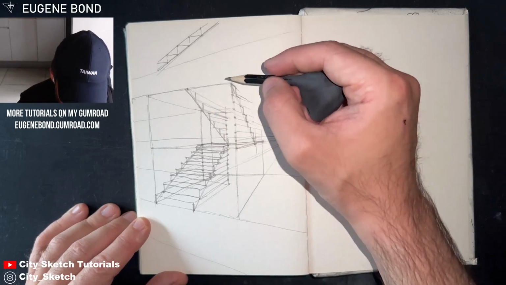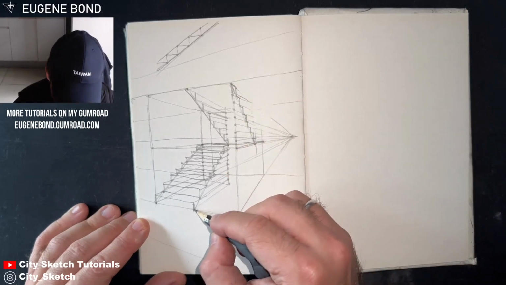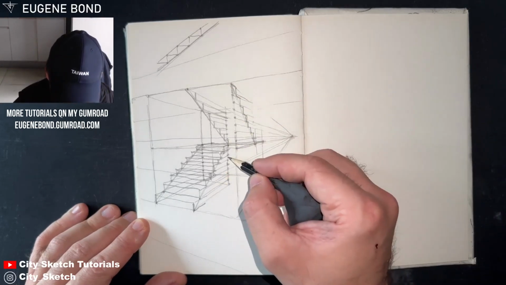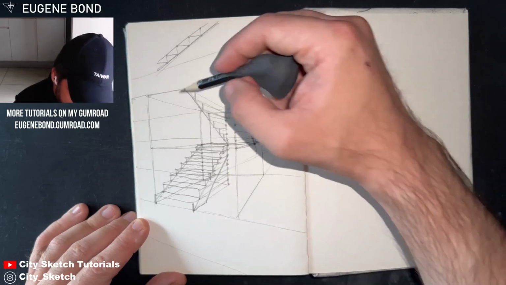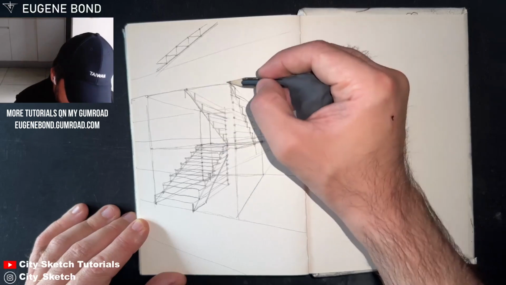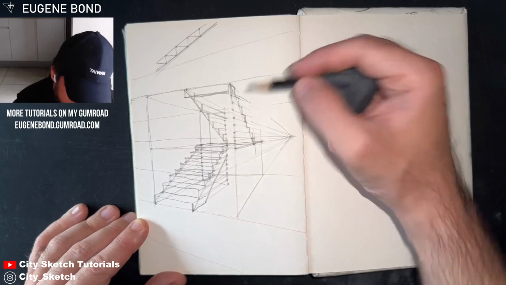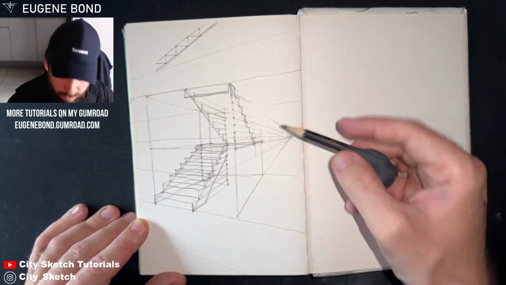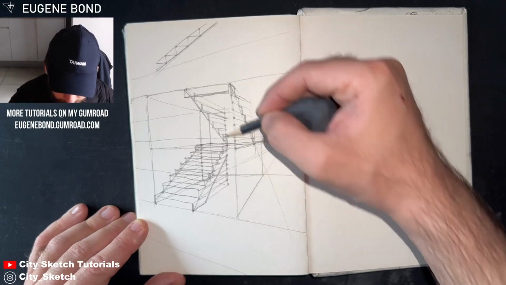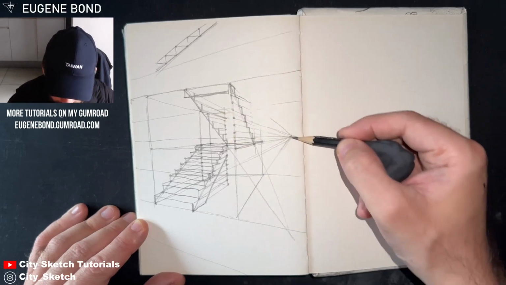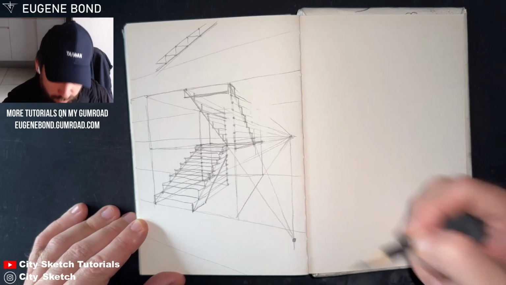So in here, because it should have a little thickness, let's add for each of the stairs this kind of thing, and let's add some thickness here.